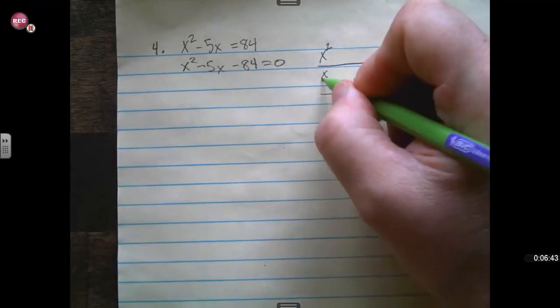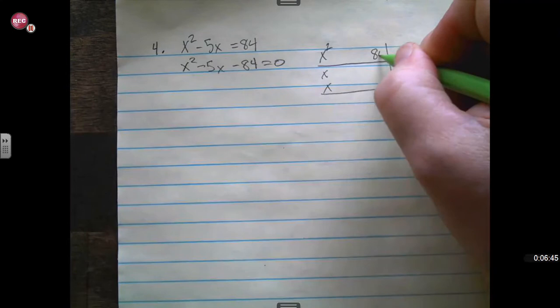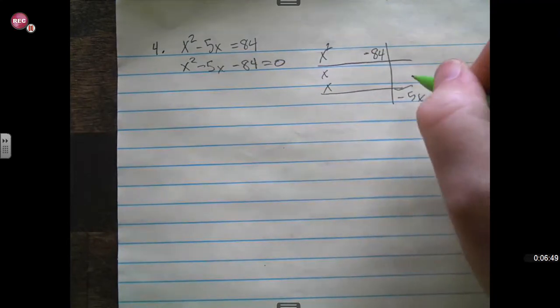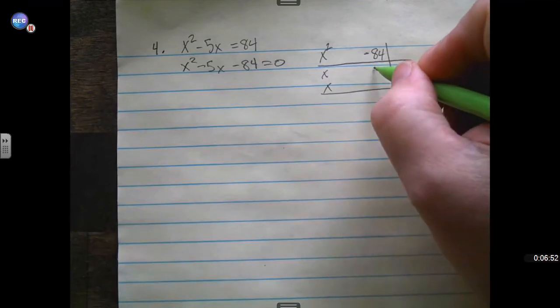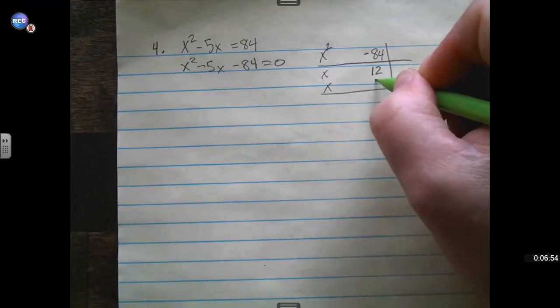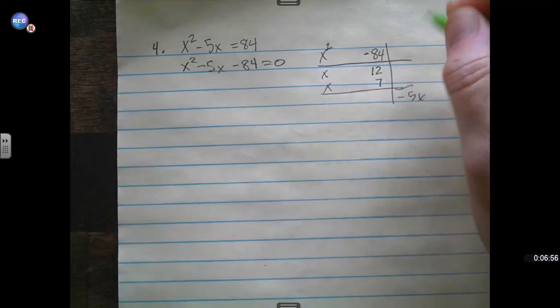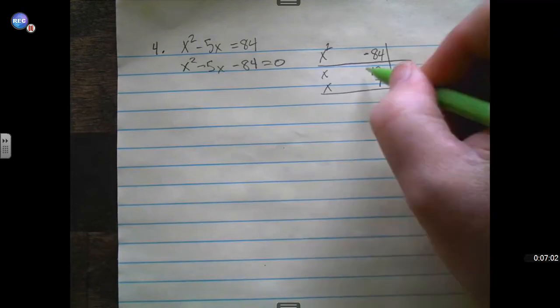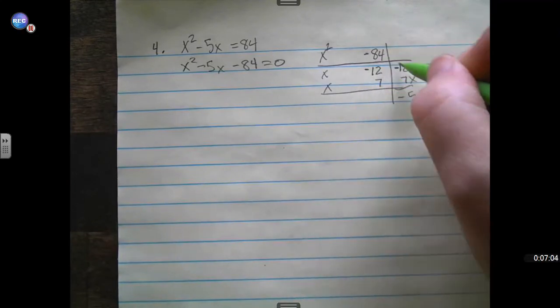X squared would be x and x. 84, negative 84, we're trying to make negative 5x. 84 is divisible by 12 and 7 times. So I get 12x, I get 7x. Obviously I need the 12 negative, and then everything works.